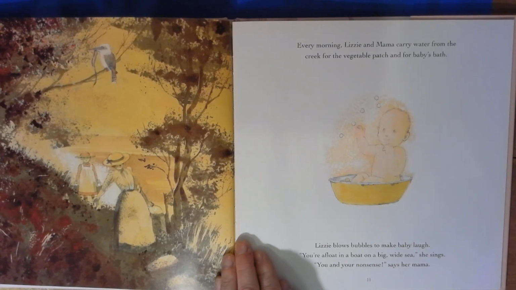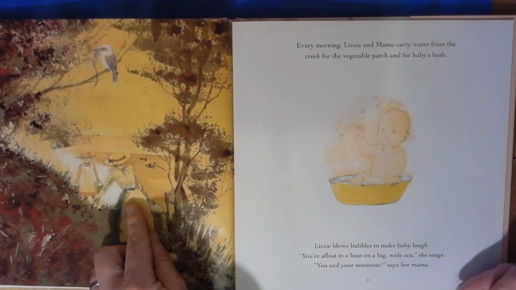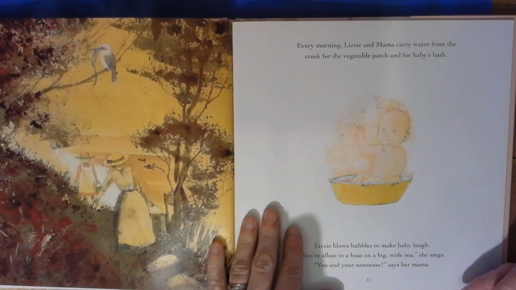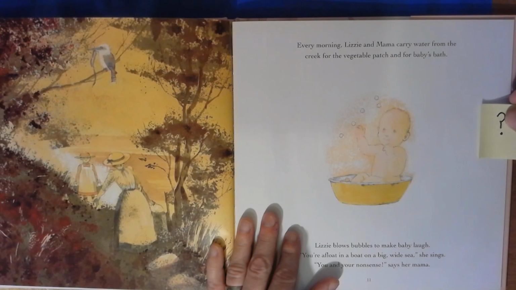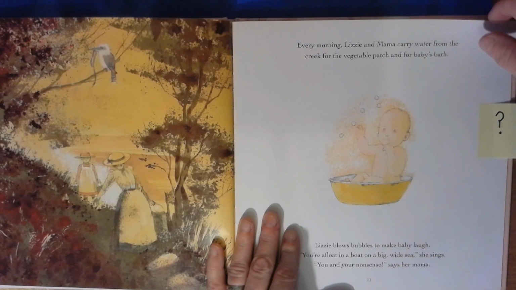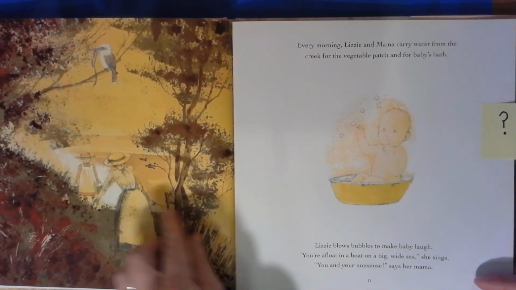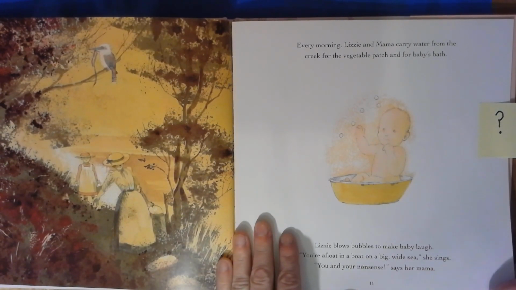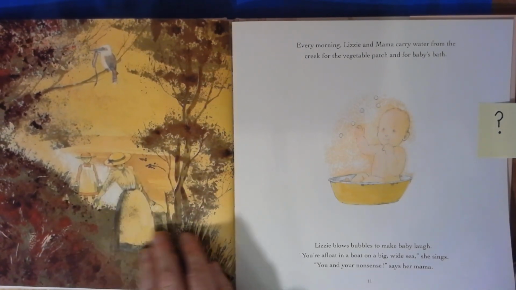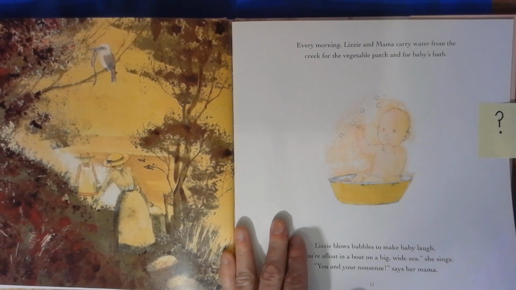Wow, okay, I have another clue. It says that Mama and Lizzy have to carry water from the creek to take baths and to water the garden. I'm going to put a question mark here because my dad and my sister have a well where there's a hole dug deep into the ground and the water's pulled up out of the well, but they certainly do not have to carry the water in buckets. So that's another clue. I'm wondering if this story is happening somewhere else and if maybe it's happening long ago.